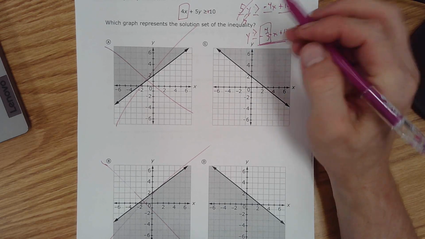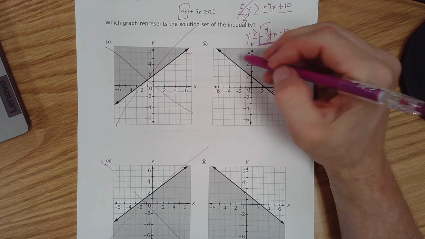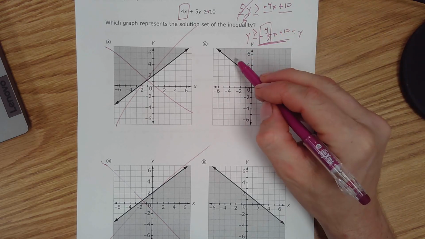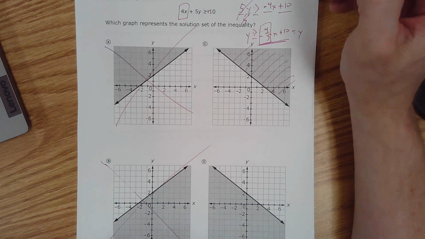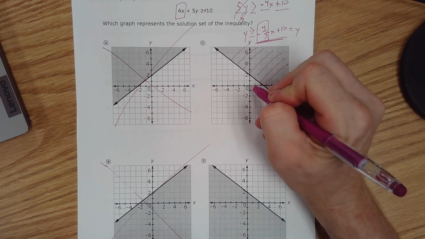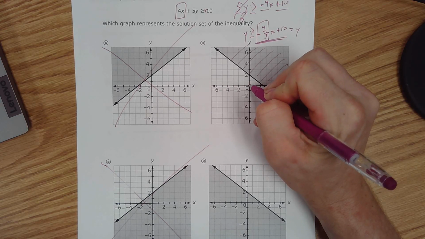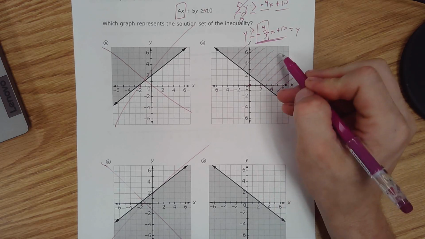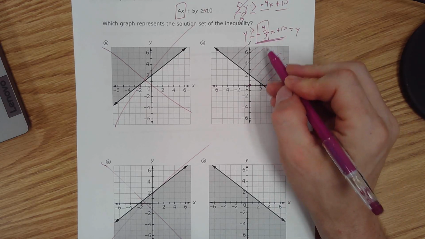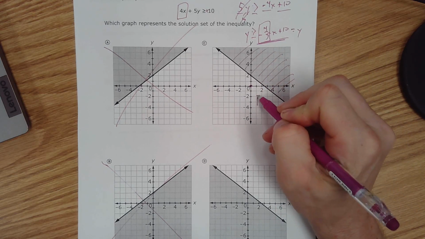If I said it equal to y, it would just be the line, but it's equal to and greater than the line, so it's everything in here. Another way to figure this out is to do the origin test. The origin is not in the shaded region, so I expect it to yield a false if I put in 0 for x and y.